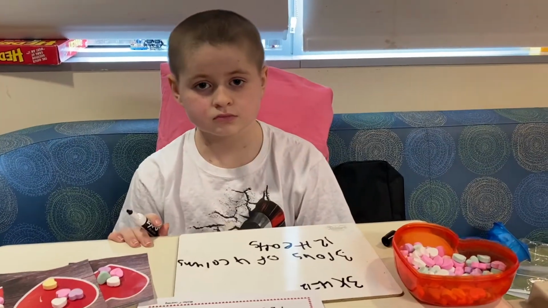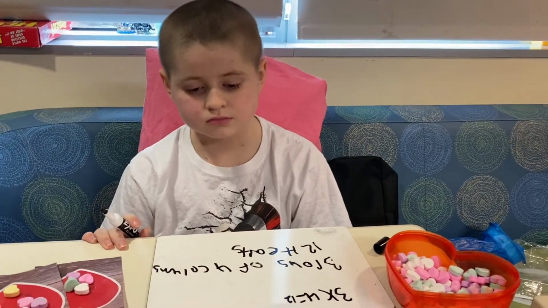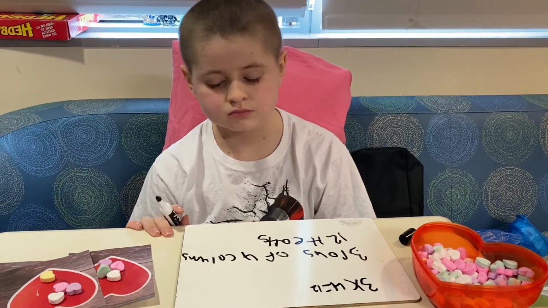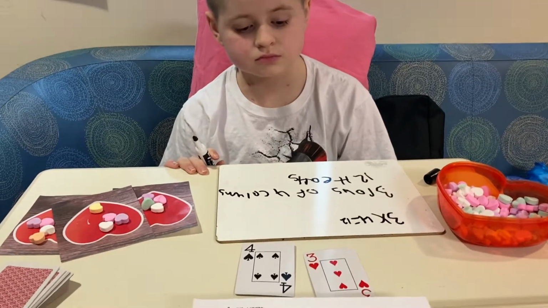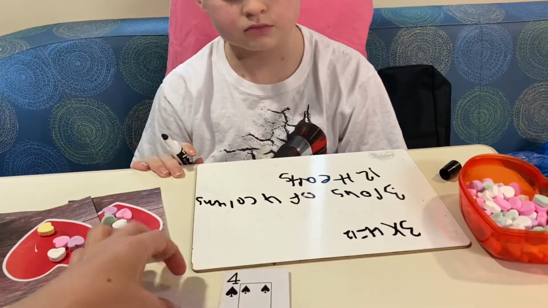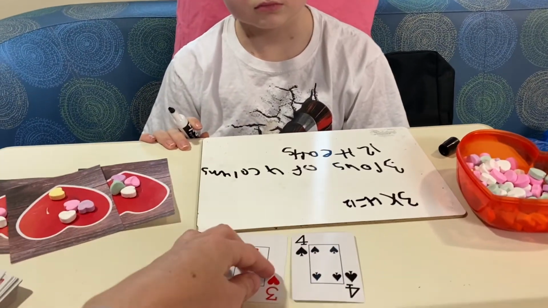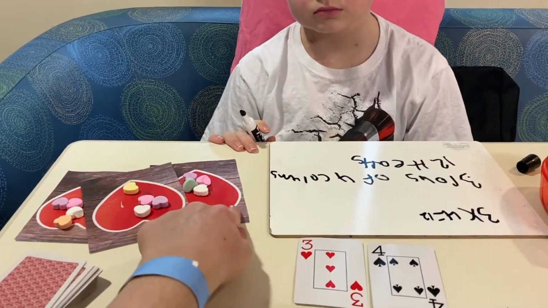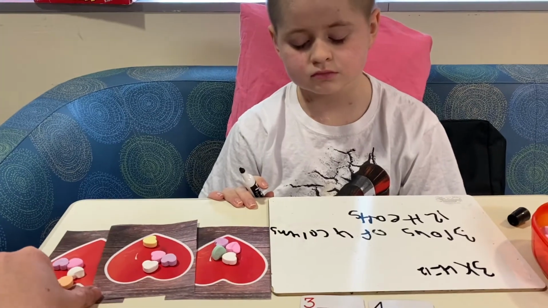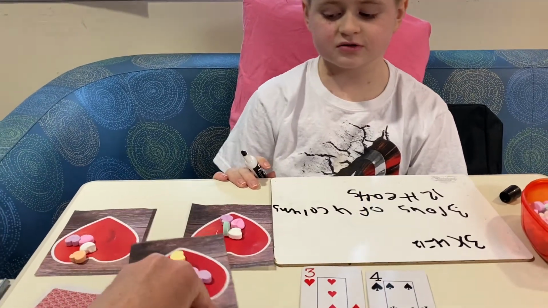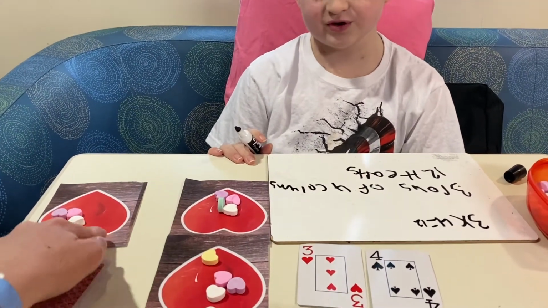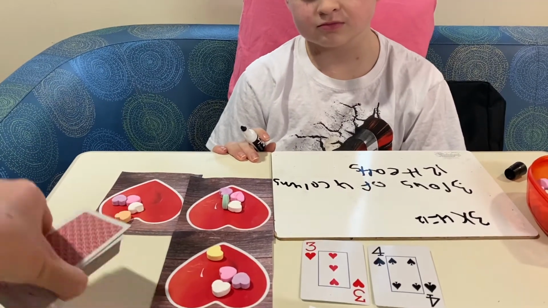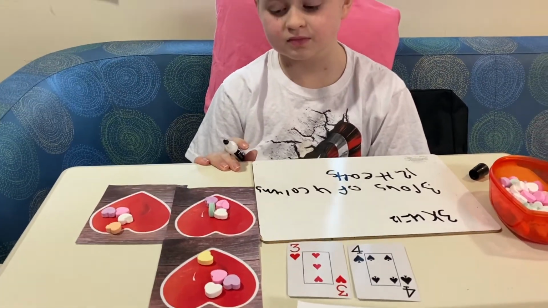Now, here's my next question before we start playing. What if, instead of 3 times 4, I had done 4 times 3? Would that look the same, our model? No. Why not? Because there would be 4 groups of 3 hearts. Okay, can you show me that?